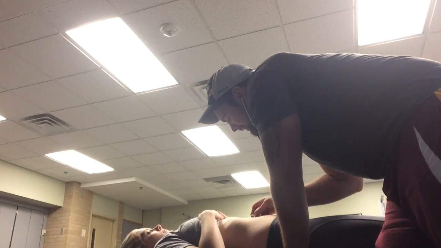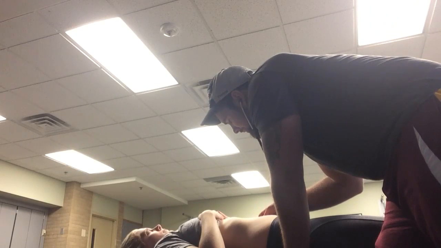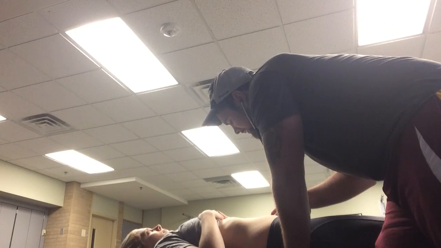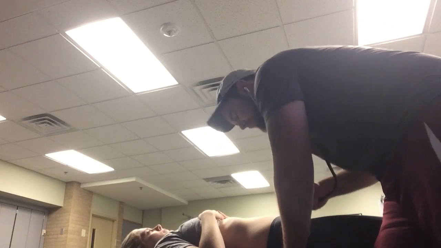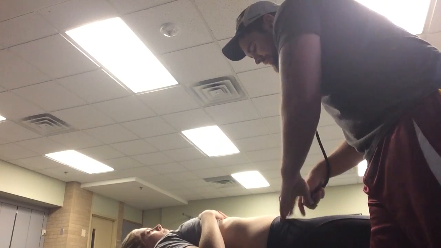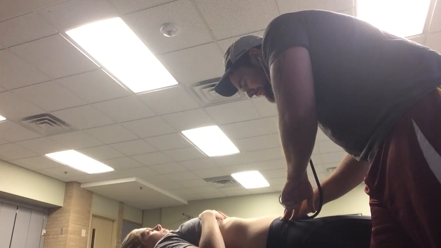Then it goes superior and lateral to listen to her renal. Move lateral to listen to her iliac. And then to listen to her femoral, it's going to be between her ASIS and her pubis. Listening for any abnormal sounds or noises.